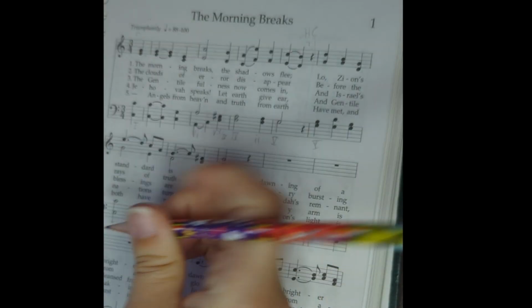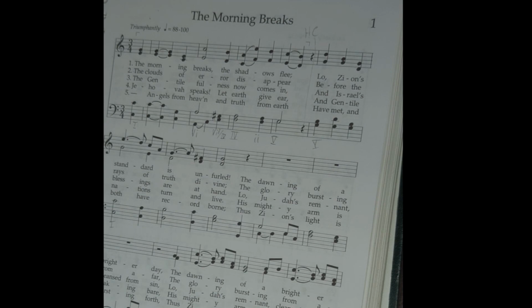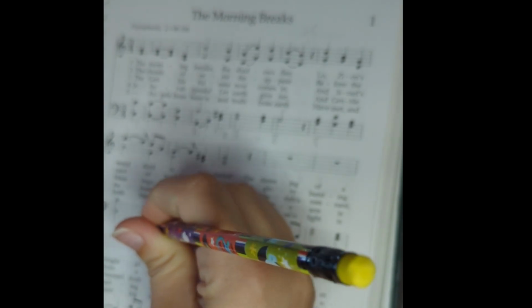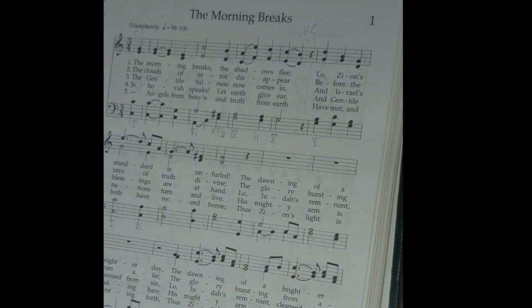So C, that is an A minor over C. You've still got C in the bass, but really it's still A minor, so that's our 6 again. And then we resolve to G again.